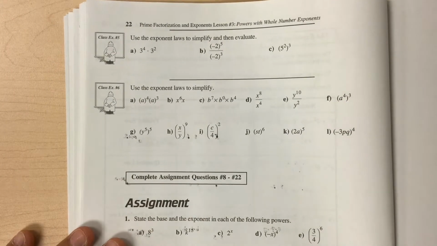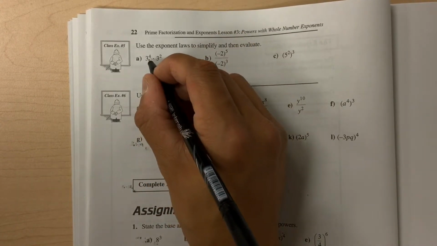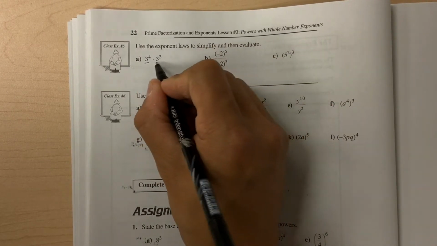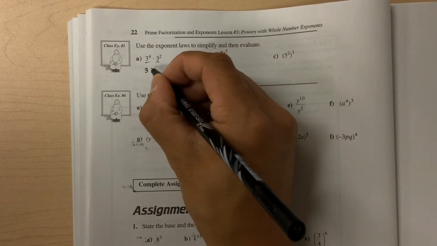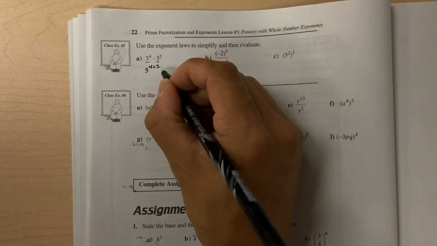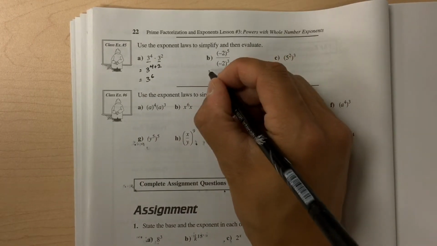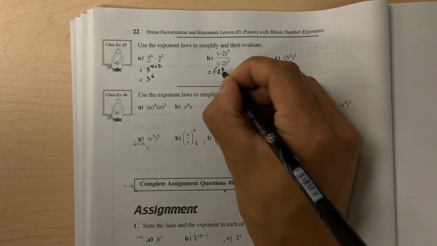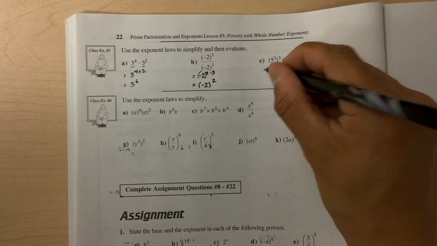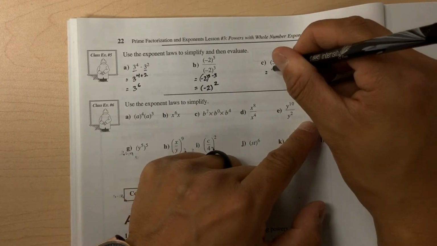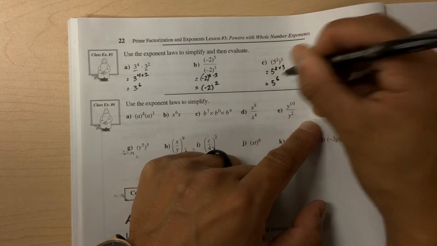Now I'm just going to do a couple of the exponent laws here. Here I have my product law, so 3 to the power of 4 times 3 squared. Notice how my bases are always the same when I'm doing these problems. So in order to combine exponents, bases need to be the same. So this becomes 3 to the power of 4 plus 2, which is equal to 3 to the power of 6. Over here, I have negative 2 to the power of 5 minus 3, or negative 2 squared. And here I have the power of a power law, which is going to become 5 to the power of 2 times 3, or 5 to the power of 6.